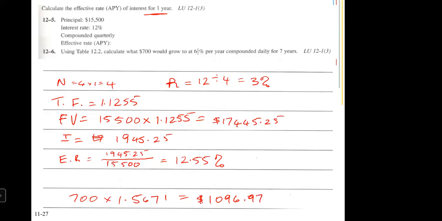Okay. All right. So with the daily compounding, we simply look up the rate and the number of years to get the table factor. I multiply that table factor by the principal, and that gives us the compounded amount. They ask you what would it grow to? Yes, so what would it grow to would be $1,096.97. If they wanted the interest, then you would subtract the 700 from that to get the amount of interest.